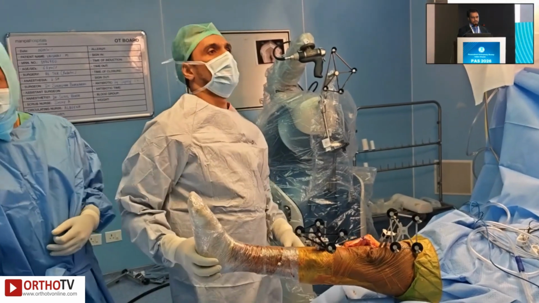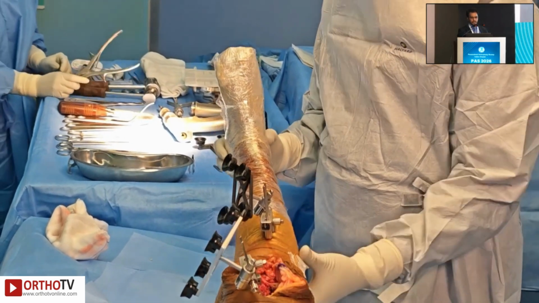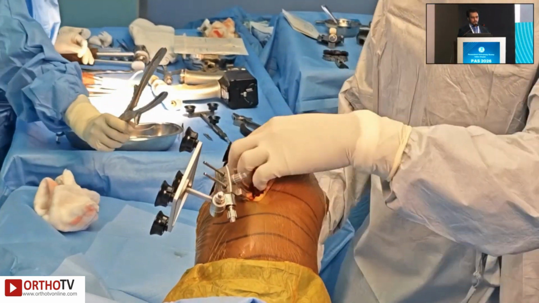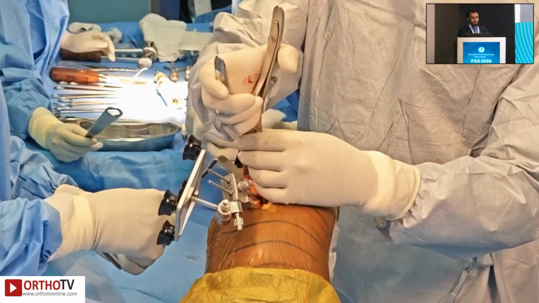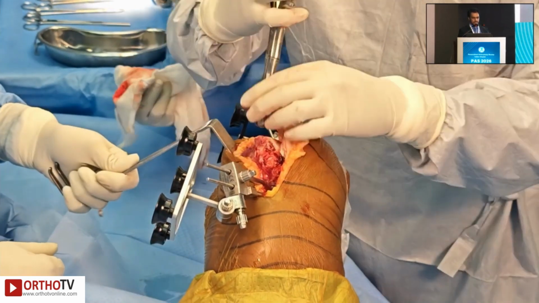What I do is I check the native laxity by just holding the foot off the ground without applying any stress on it. At this point, I take away the osteophytes, especially the ones which are tenting the MCL.